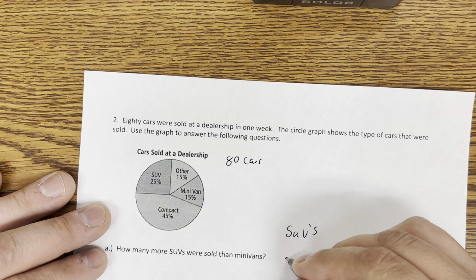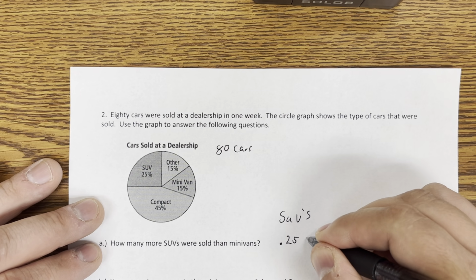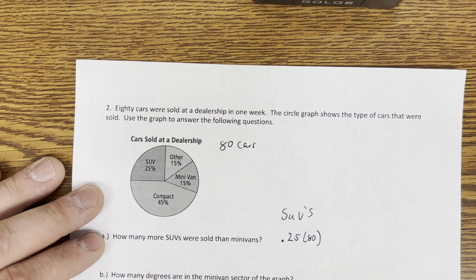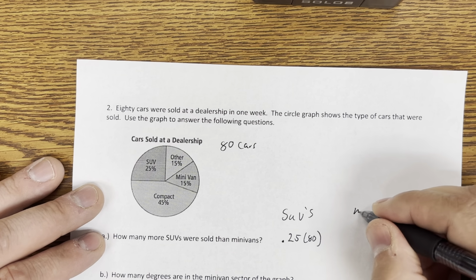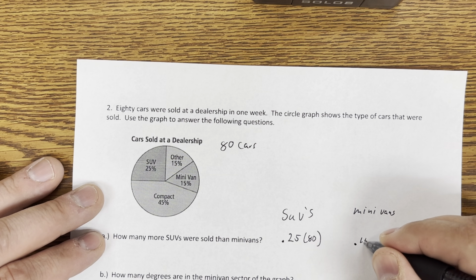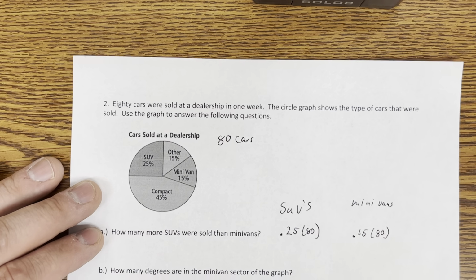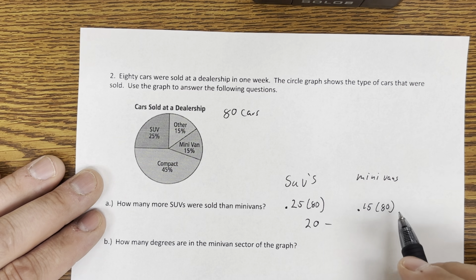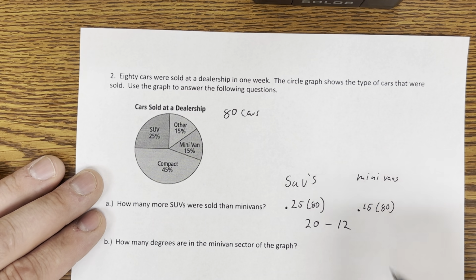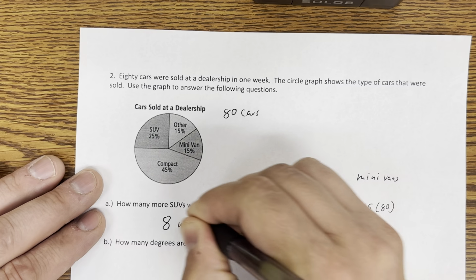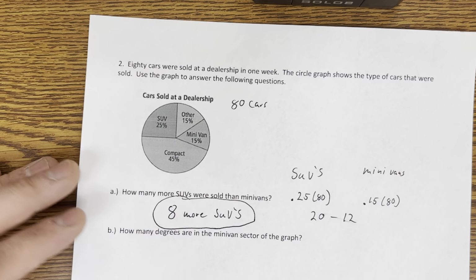So 0.25 times 80. And then we need to figure out how many minivans were sold, which is 15%, so 0.15 of 80. And then we'll subtract. So 25% of 80 is 20. 15% of 80 is 12. So 20 minus 12 tells me that we sold 8 more SUVs.